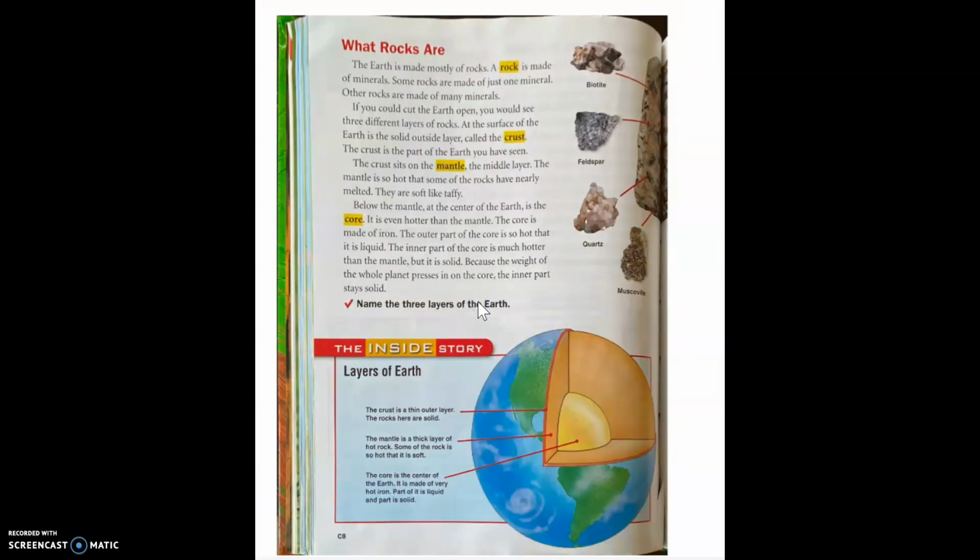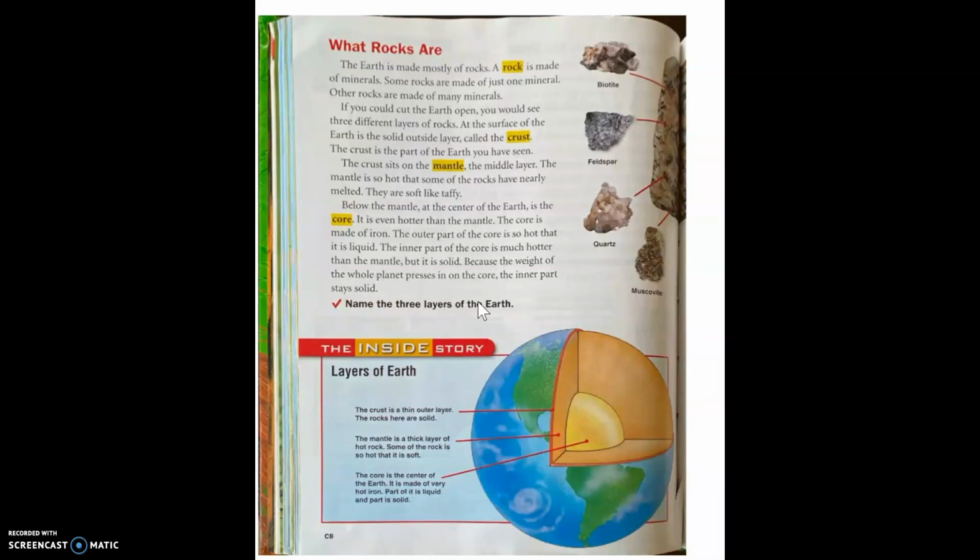So then, changing from minerals to rocks, what rocks are? The earth is made mostly of rocks. A rock is made of minerals. Some rocks are made of just one mineral. Other rocks are made of many minerals. If you could cut the earth open, you would see 3 different layers of rocks.